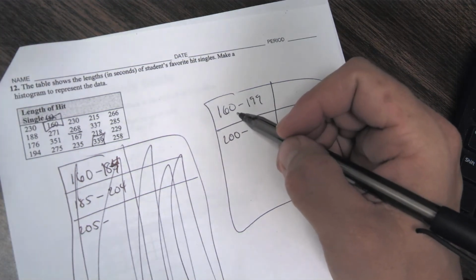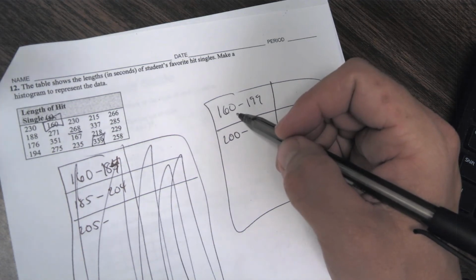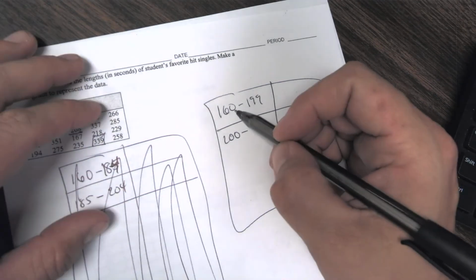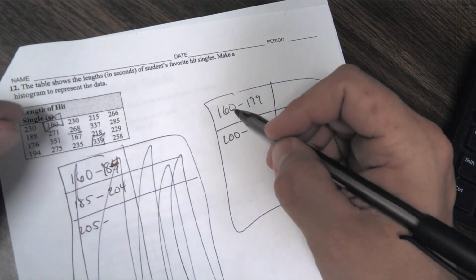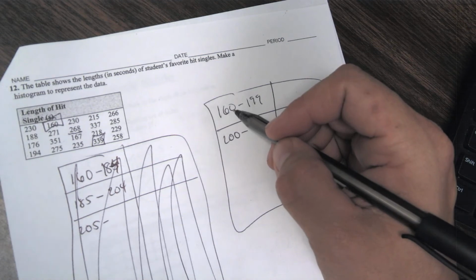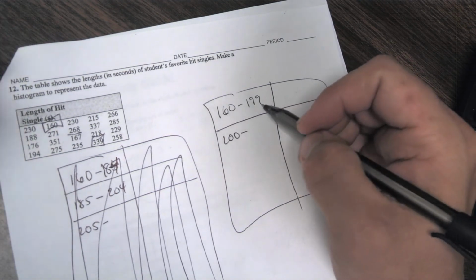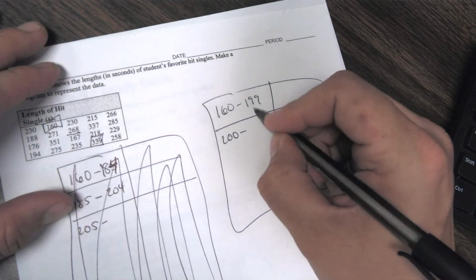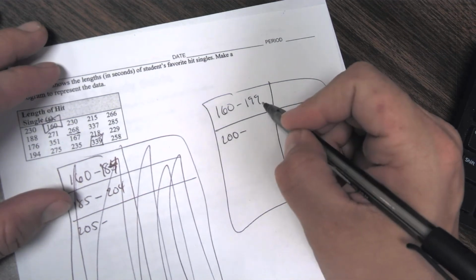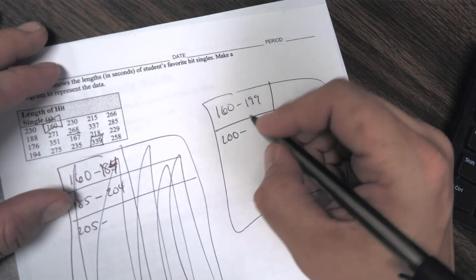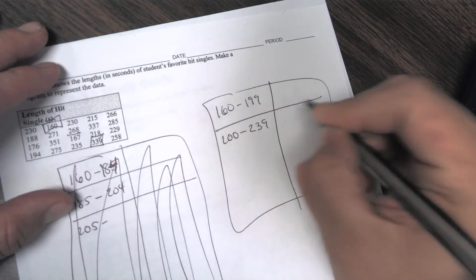Because if you look, 160, 161, 162, 163, 164, 165, 66, 67, 68, 69, 70 is 11 numbers. So 160 to 170 is 11. We got to add another 11, so then we're going to add till we get to 199. So that is 40 numbers. So we're going to go to 239.